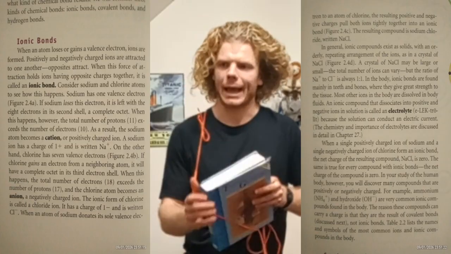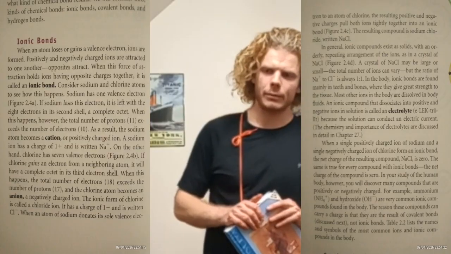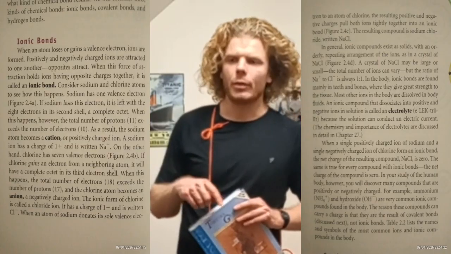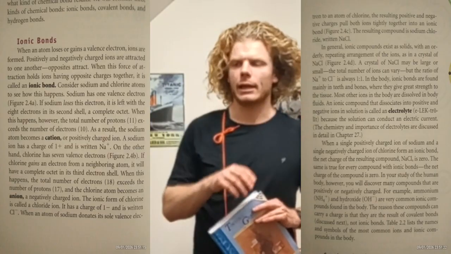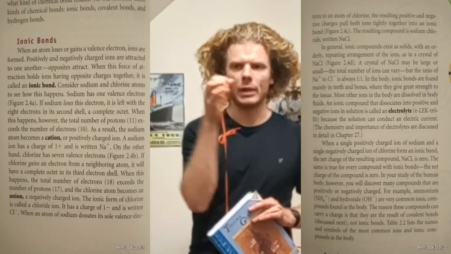Okay, ionic bonds, they are giving one, getting one, and covalent bonds, they are sharing one. It's then in the middle of the two.